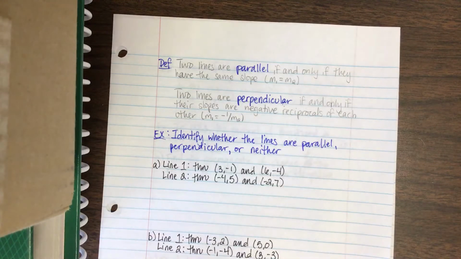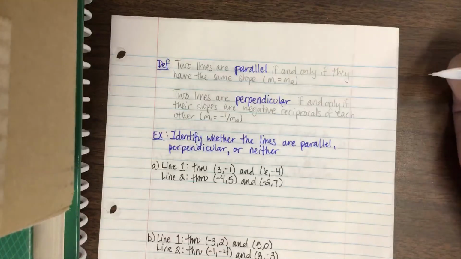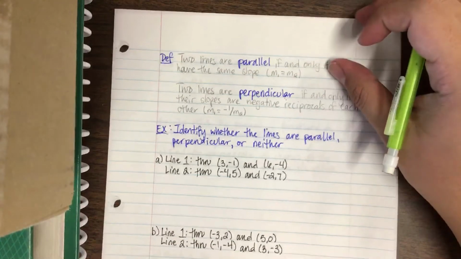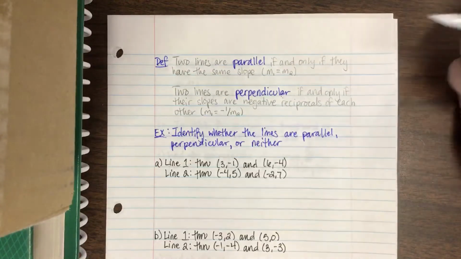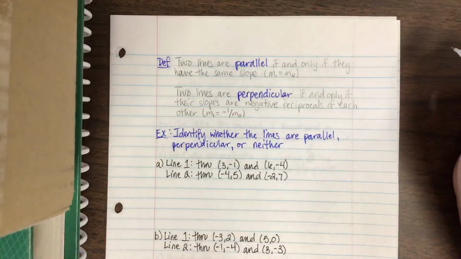Okay, here is part 2 of our lesson, section 2.2 videos. In this video we're covering parallel and perpendicular lines. So go ahead and pause the video really quick and take these definitions down. These first two definitions for parallel and perpendicular lines.